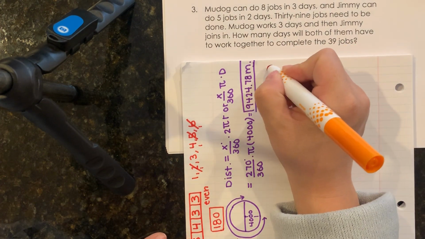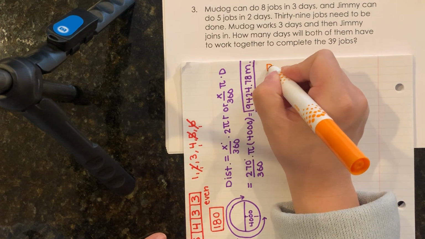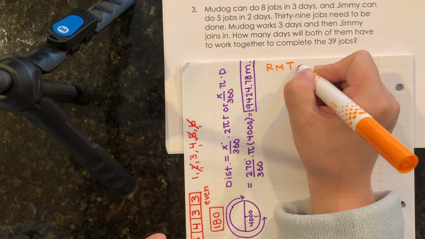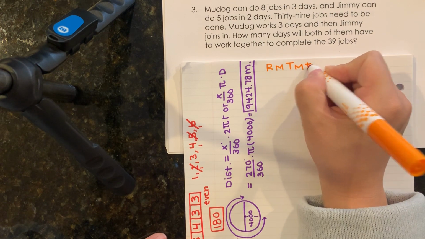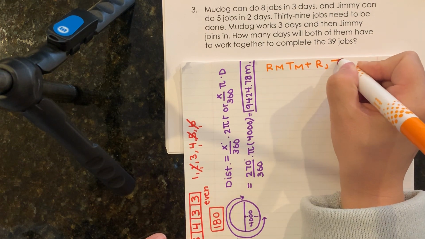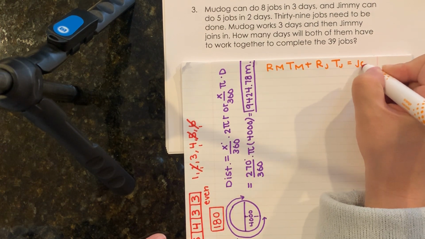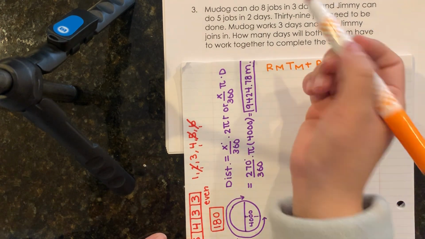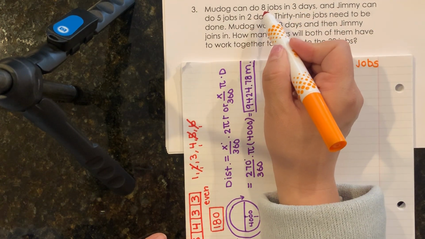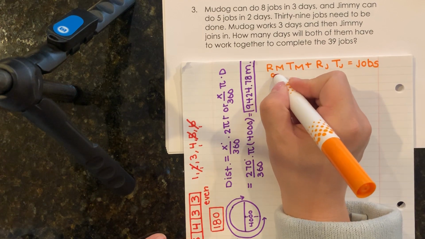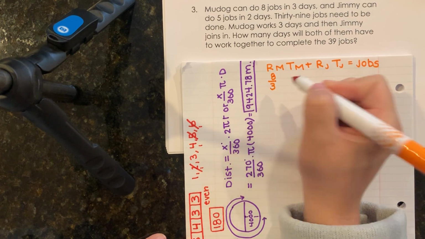For this one, it's going to be 2 people working together. So we have RMTM, rate of Moodog, time of Moodog, plus rate of Jimmy, time of Jimmy is equal to jobs. Now they give us the rate of Moodog. They can do 8 jobs in 3 days. So the rate is going to be 8 over 3.